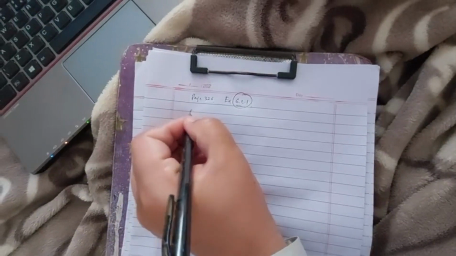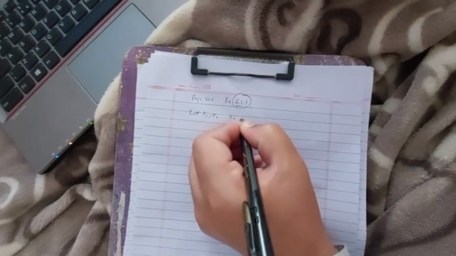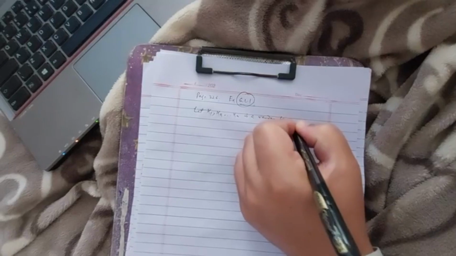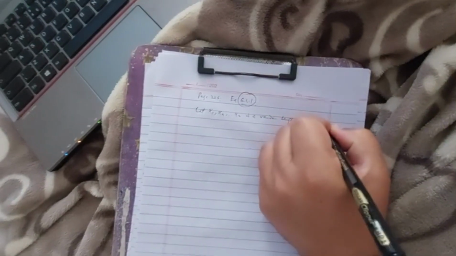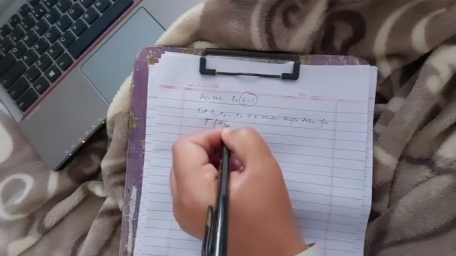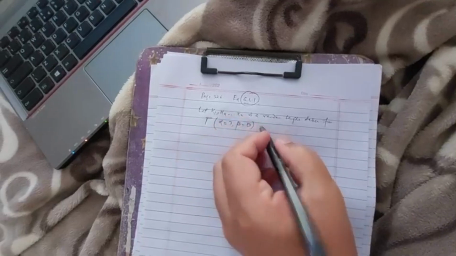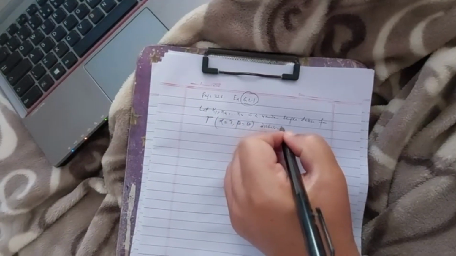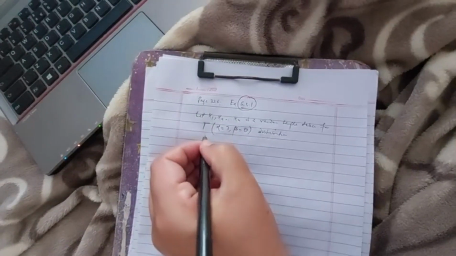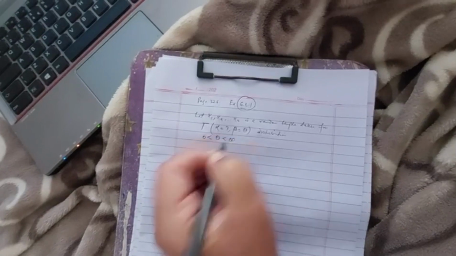So we have, let's say, x1, x2 up to xn is a random sample taken from the gamma distribution, where alpha is equal to 3 and beta is equal to theta, and we have the range of theta between 0 and infinity.